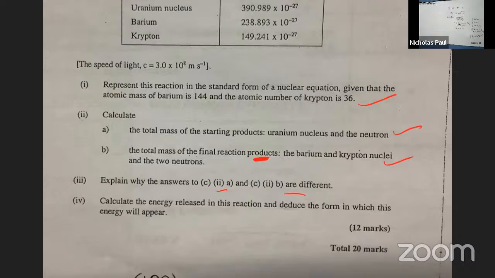Why are those values different? I told you why. What does this fission reaction give you? Besides that, energy. It gives you energy, right? So that loss in mass, that change in mass, is in the form of energy. So the values are not the same because during the reaction, energy is lost.